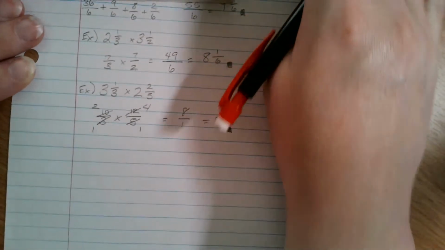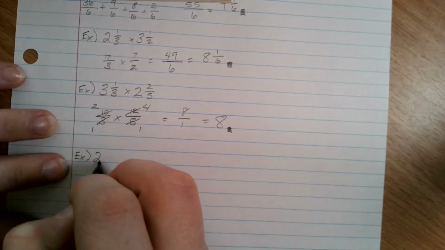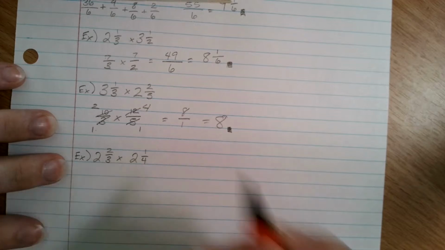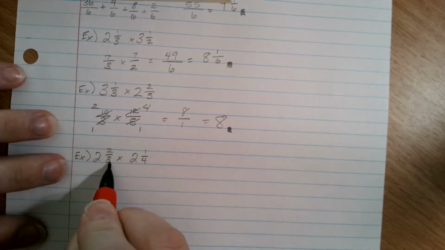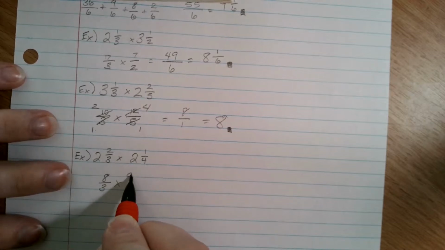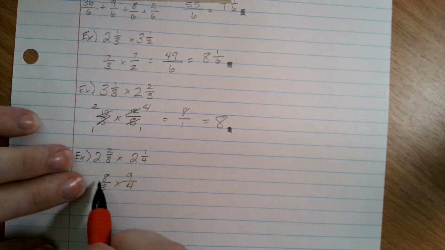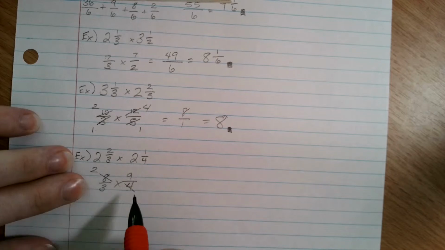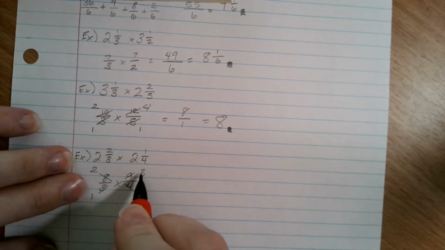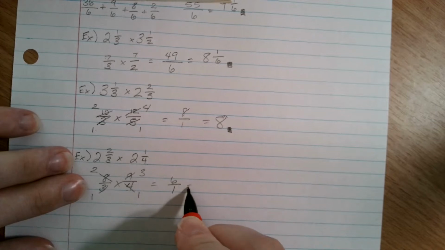Right. Have another example of 2 2/3 and 2 1/4. 2 and 3 is 6, plus 2 is 8. 2 and 4 is 8, and 1 is 9. And again, we can see that things can reduce. So 4 can fit into 8 twice, 4 can fit into 4 once. 3 into 9 3 times, 3 into 3 once. 2 times 3 is 6. 1 times 1 is 1. And that's just 6.